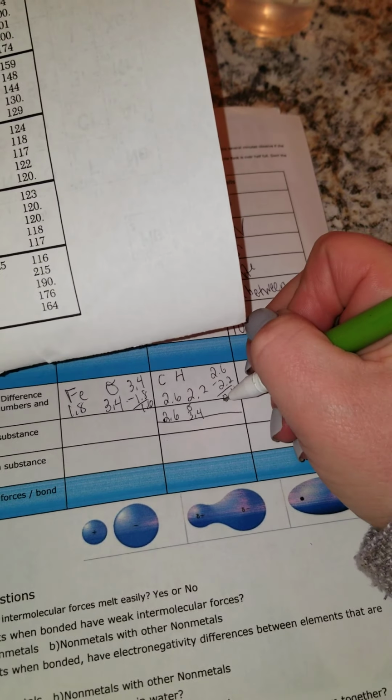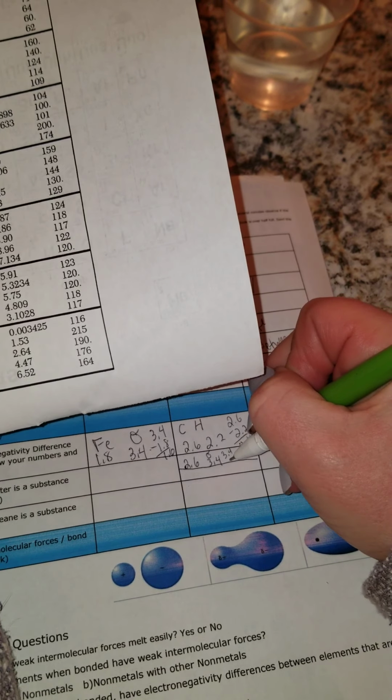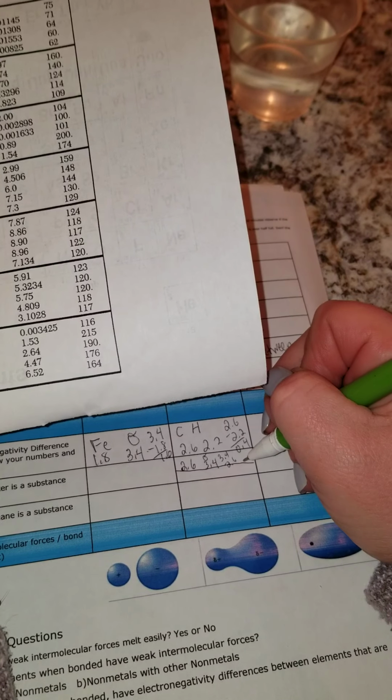So if I subtract those two numbers, 3.4 take away 2.6, I get 0.8. So I have two different bonds going on here.